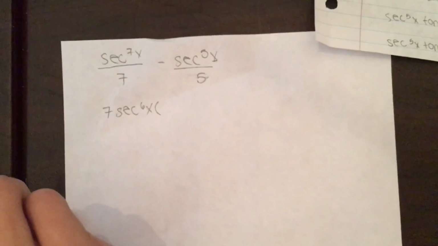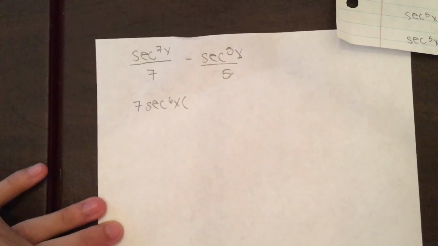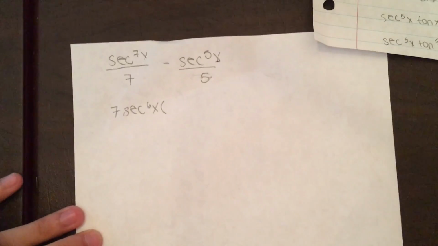So don't forget this is a chain rule. You look up the power rule. Now you gotta make sure you do the derivative of the inner. The inner is what? What's the function for the inner? Secant of x. Secant of x, right? So know the derivative of that?